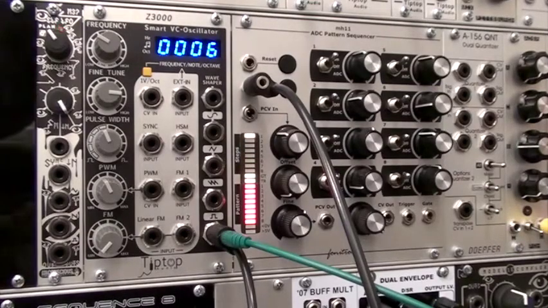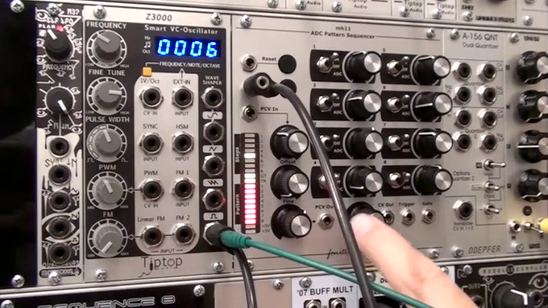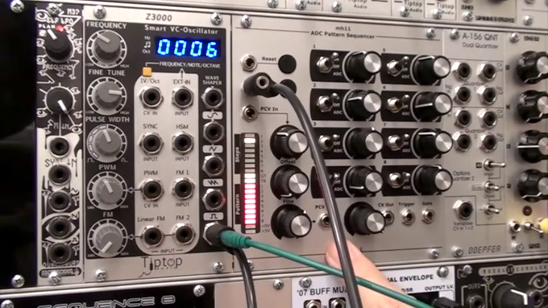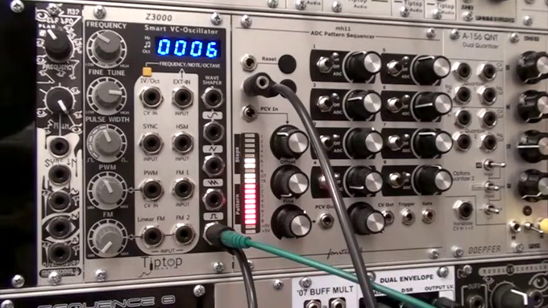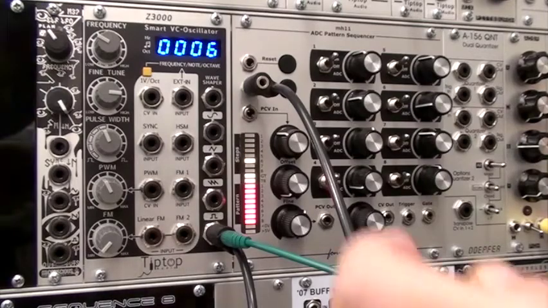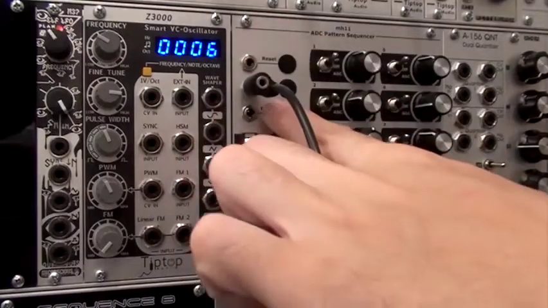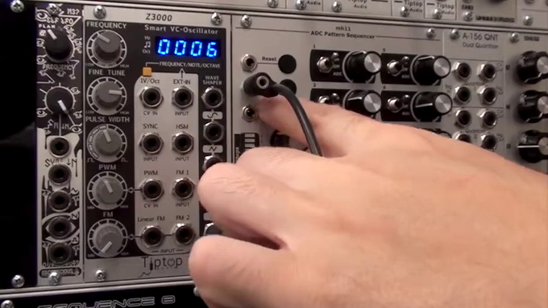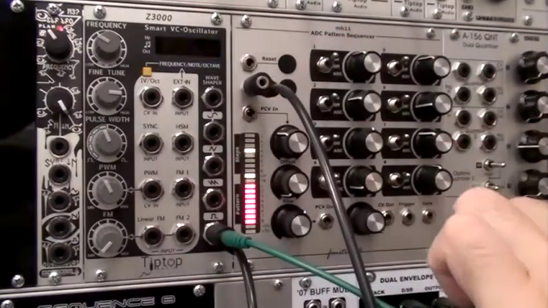I am Raul. This time we're going to be looking in a little more detail at the relationship between clock and pulse width with the MH11 ADC Pattern sequencer by Fonitronik. If you've been with us in some of the basic demonstrations, we talked about how you can patch a clock into the clock input over here, and that will get your sequence moving along.